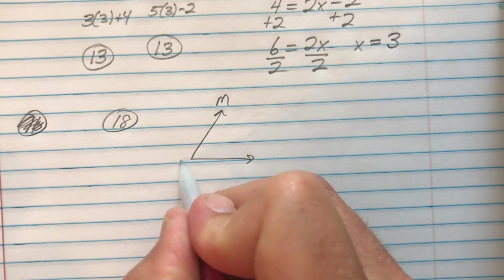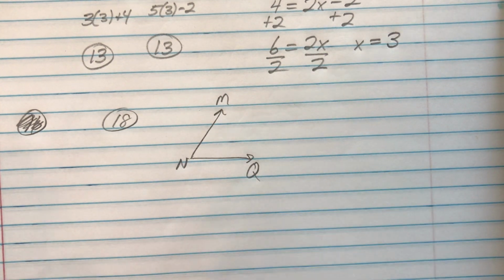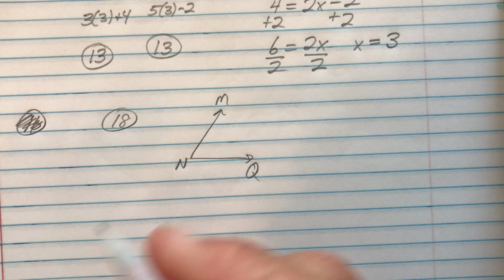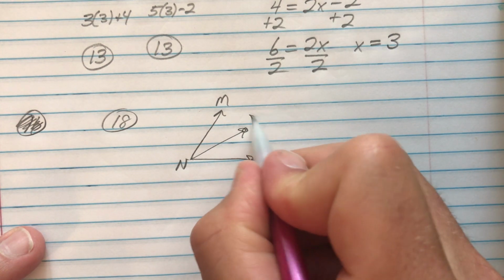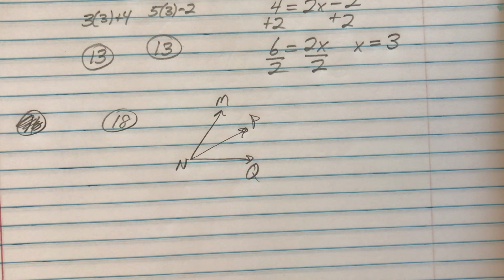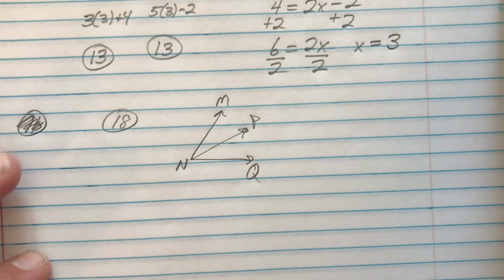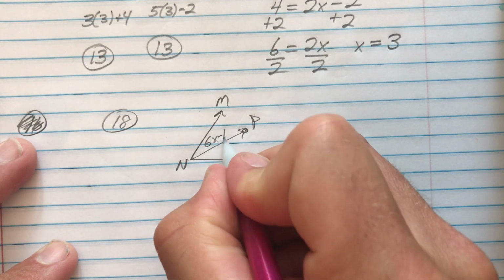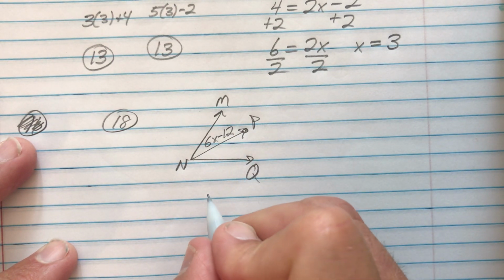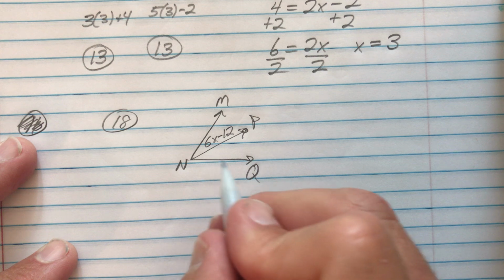M and Q, and it says NP bisects it. So NP is right in the middle. And it also says that MNP is 6x minus 12. P and Q is 4x plus 8.